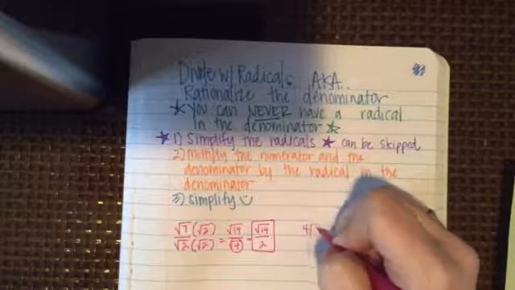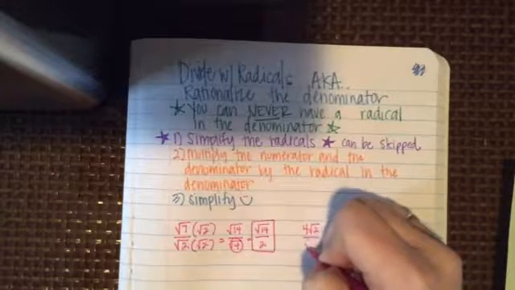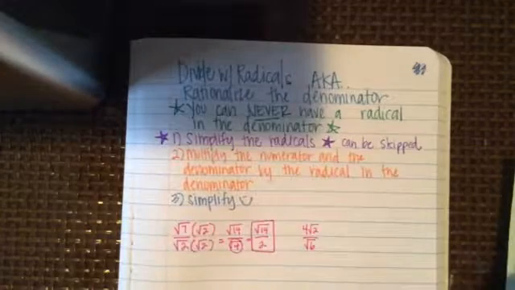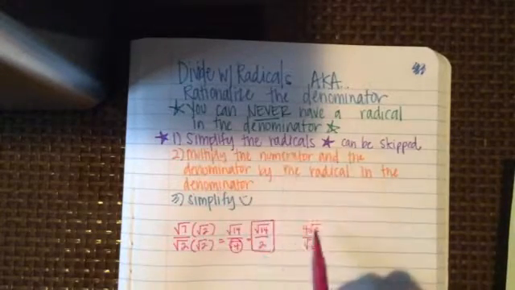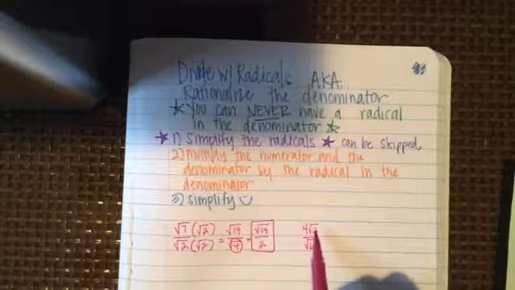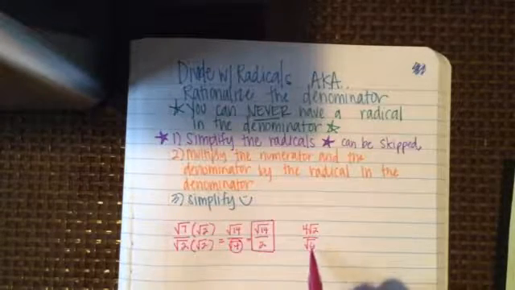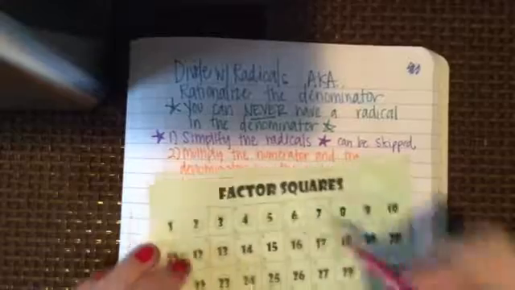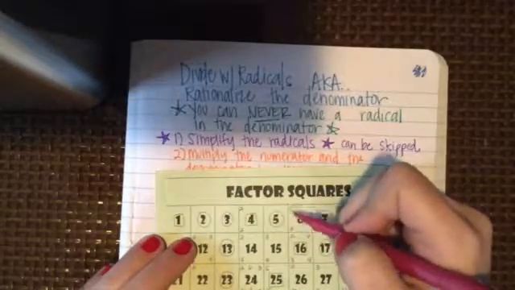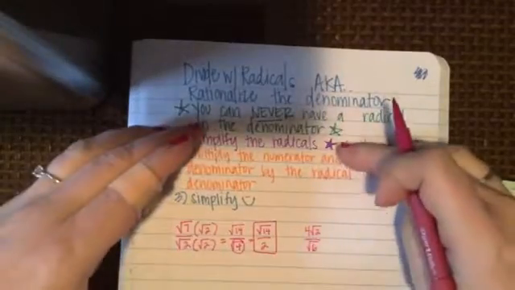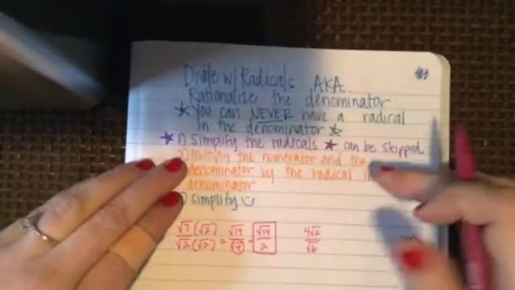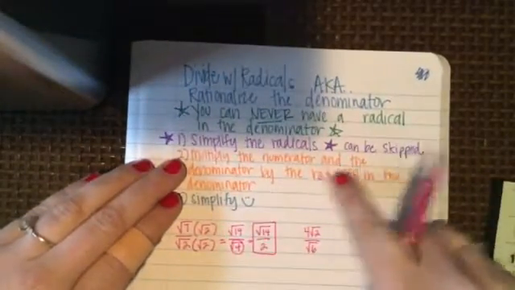Try a little bit harder. 4 radical 2 over radical 6. Okay, so simplify the radicals. Can radical 2 be simplified? No, it's prime. Radical 6, okay, let's look. Factors of 6 are 2 and 3, but neither of those are perfect, so I can't. So step 1 is skipped. Step 2, multiply the numerator and the denominator by the radical in the denominator.